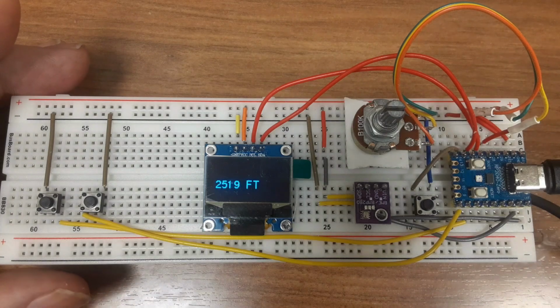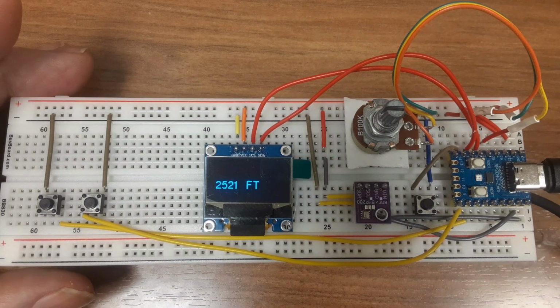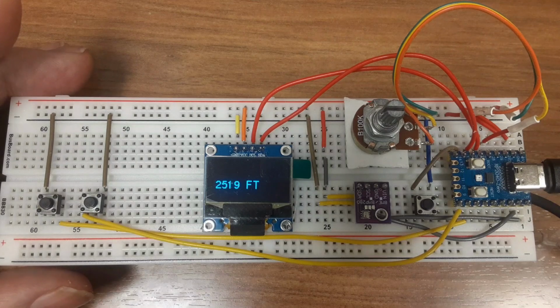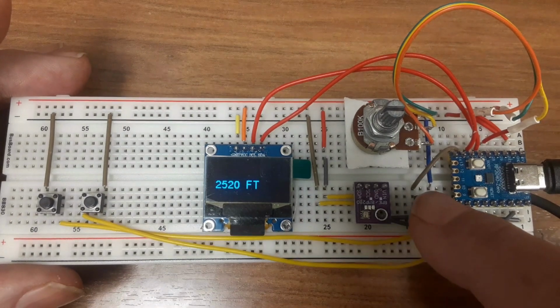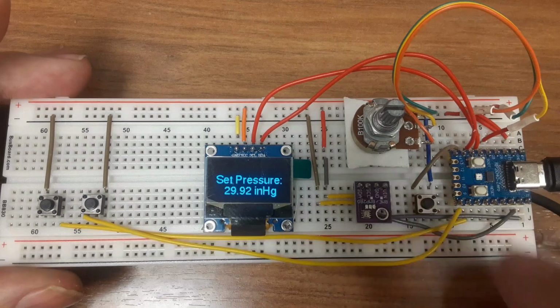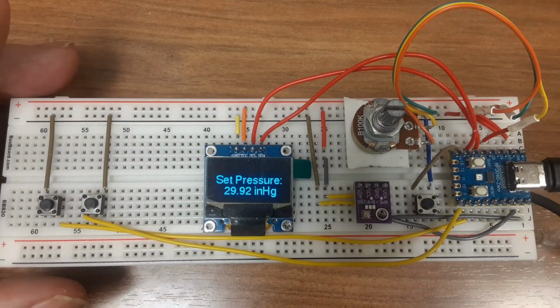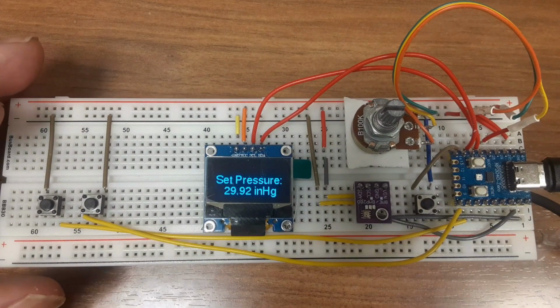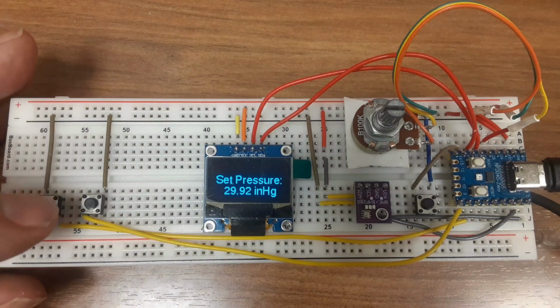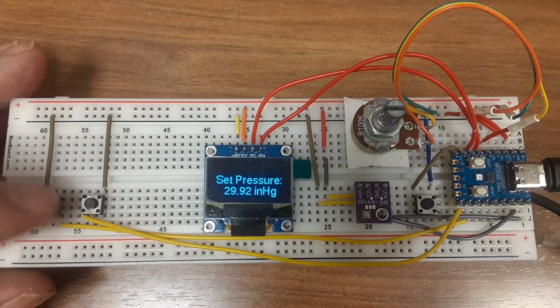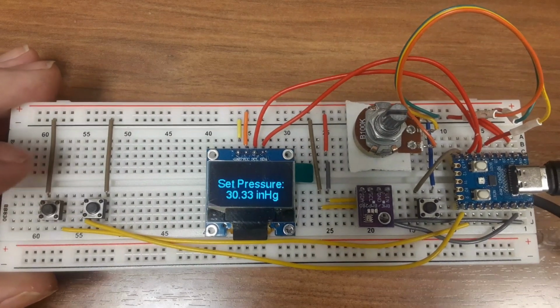As you heard from the report, the barometric pressure is 30.16. You can see that our altitude right now at this minute is 2521. So we're going to set the barometric pressure to adjust for local conditions. So the first thing we do is we push the switch that puts us in the pressure setting mode. I'm going to push the high digit control. That puts us at 30.